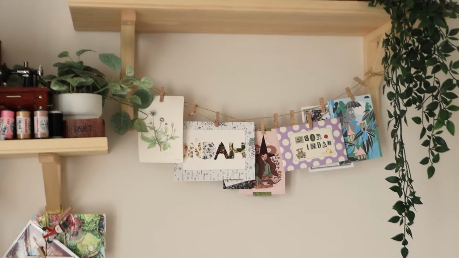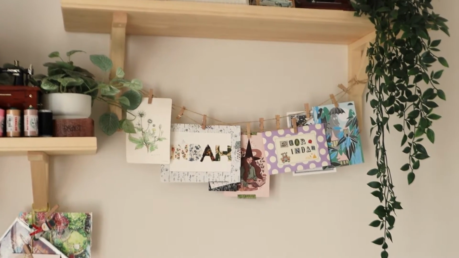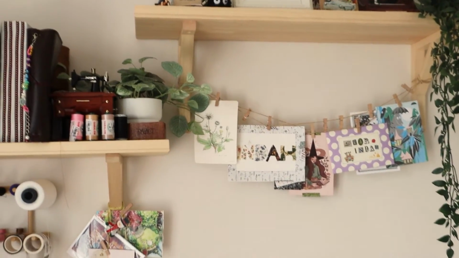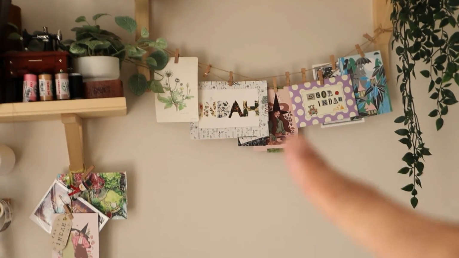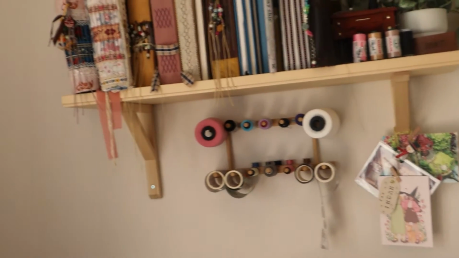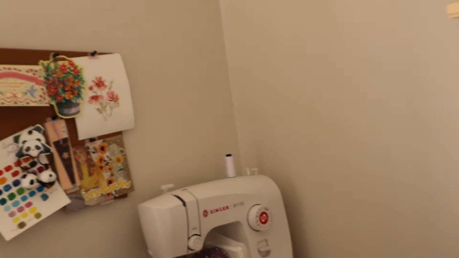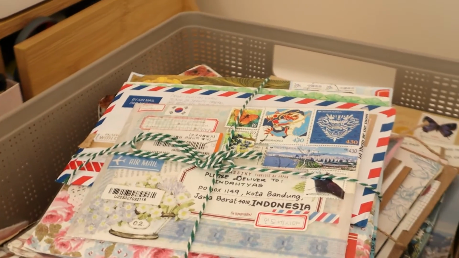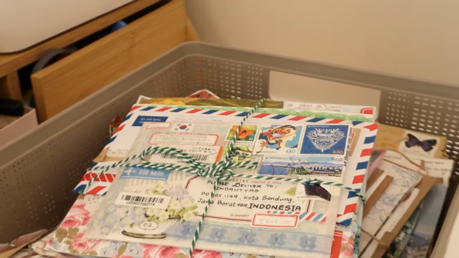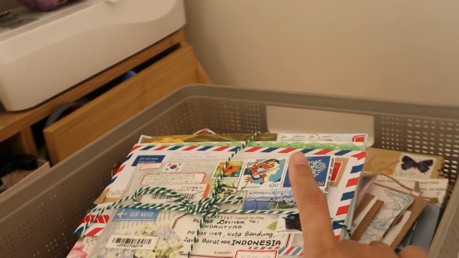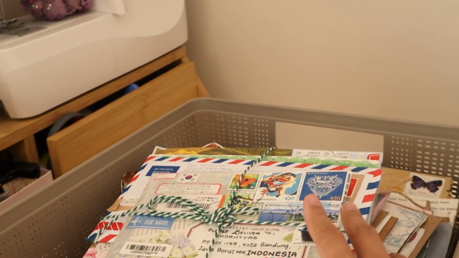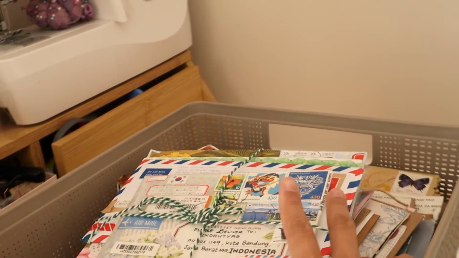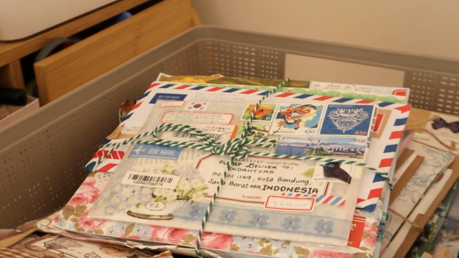I also hang some of the pen pal letters throughout my craft room, so you see a couple over there, and I also put some over here. I also really love postage stamps. Sometimes I peel off the postage stamps from the envelope and put them in my journal, especially the ones that are very pretty, very unique, and from overseas.